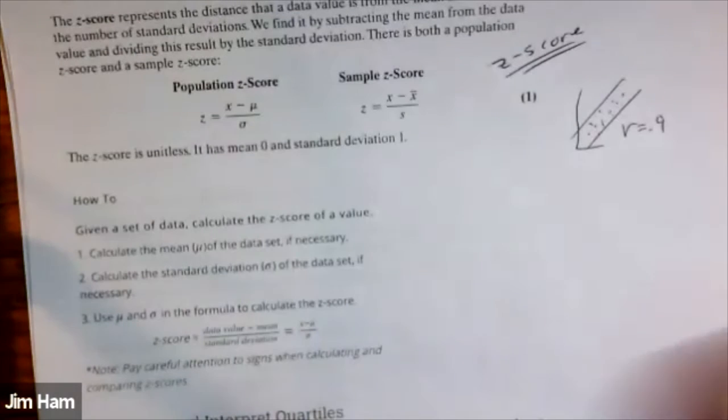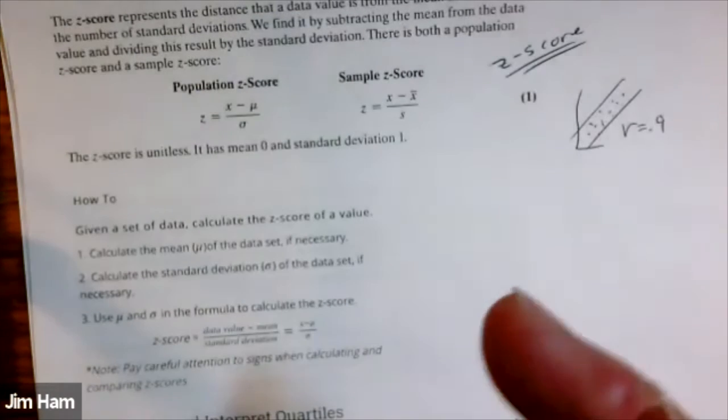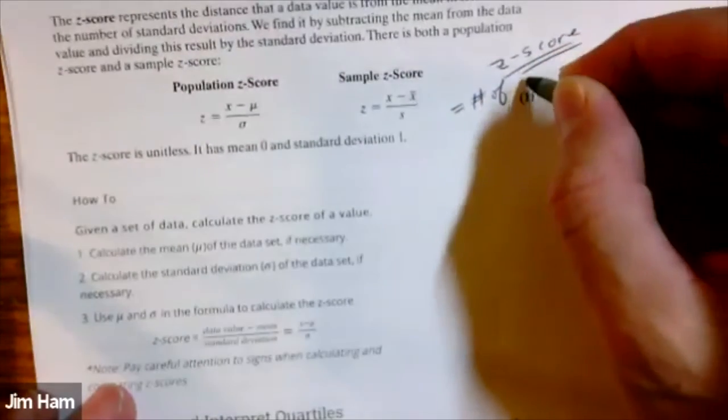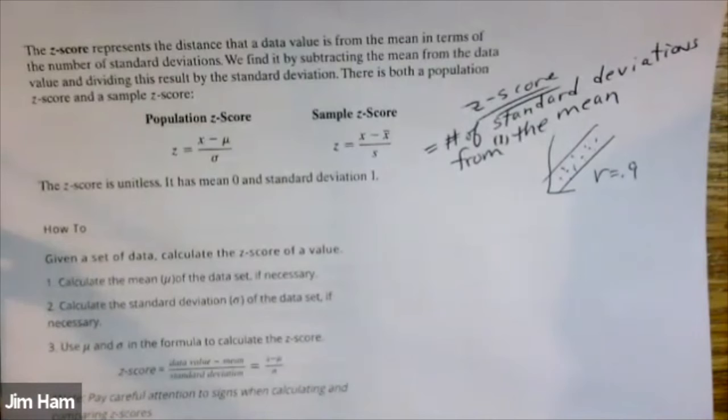The z-score is similar to that. But here's what the z-score tells us. It tells us the number of standard deviations away from the mean. So if the z-score is a large positive number, then we would say that the data value in question is extremely large, several standard deviations above the mean. So it's a very, very extremely high value.